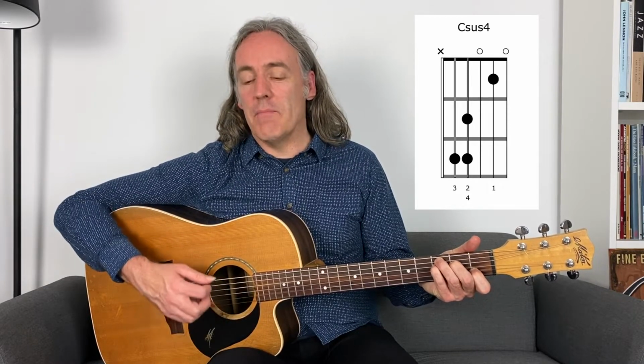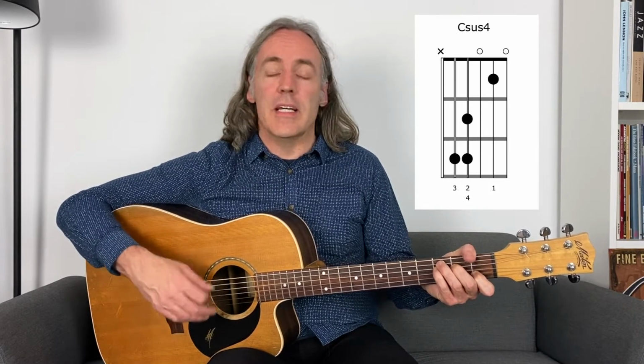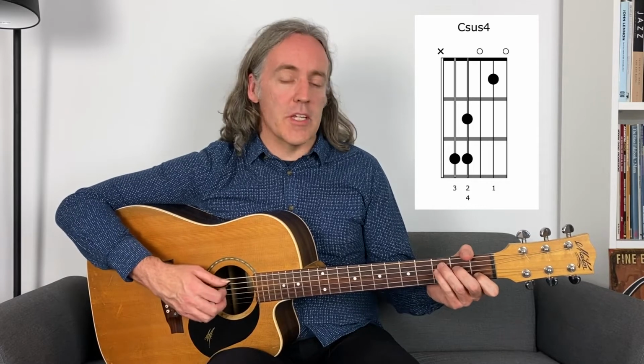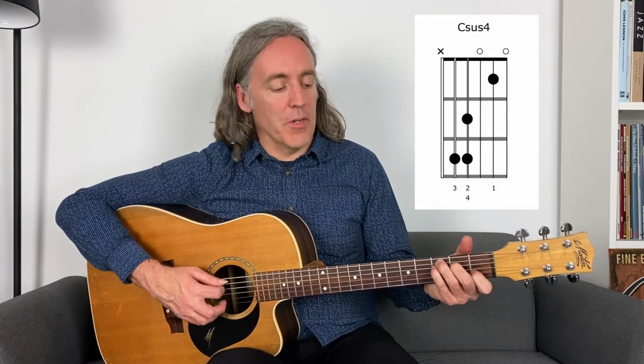a C suspended chord. If I add my E on top, it's technically not going to be a suspended 4 now because that's the 3rd. It's still not going to sound bad, but it would be more like a C add 11, I would think there. Okay, but let's not worry about that. Let's just keep it simple. Call this C suspended, maybe avoid the top string if you want.